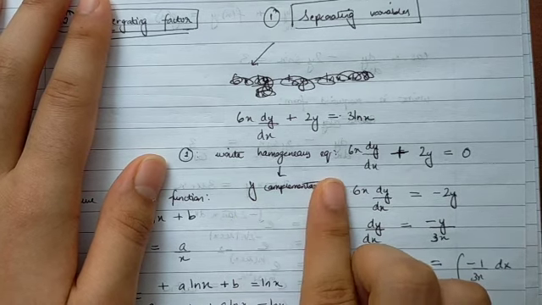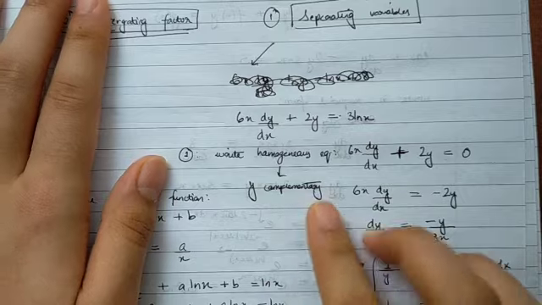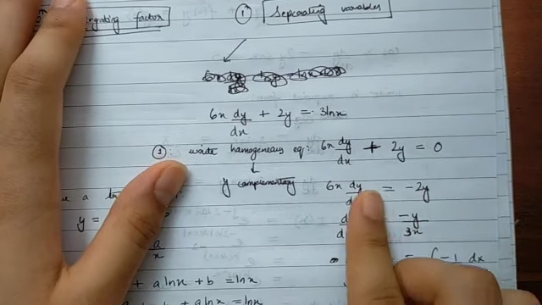So solving this homogeneous equation again gives us the y complementary, and how you solve this is by separating the variables.